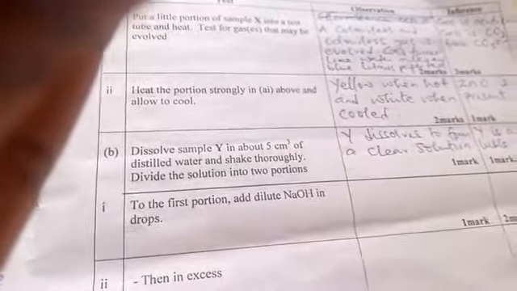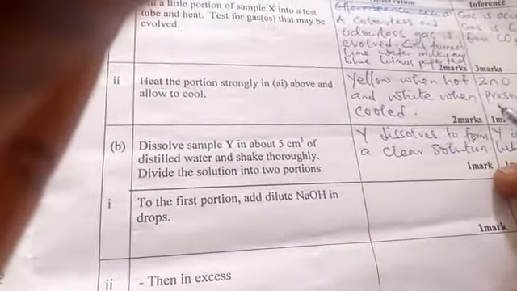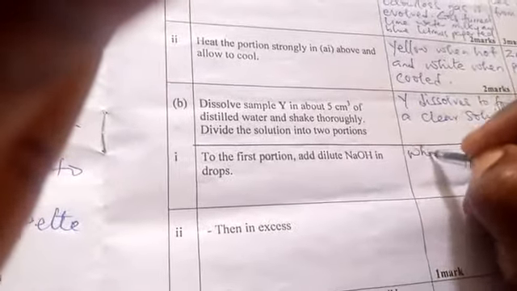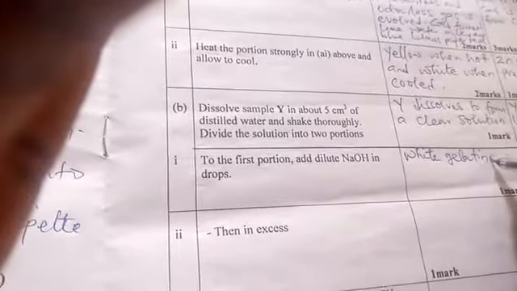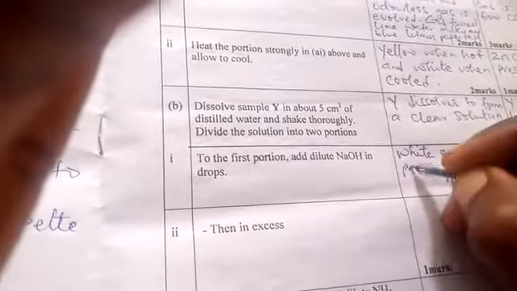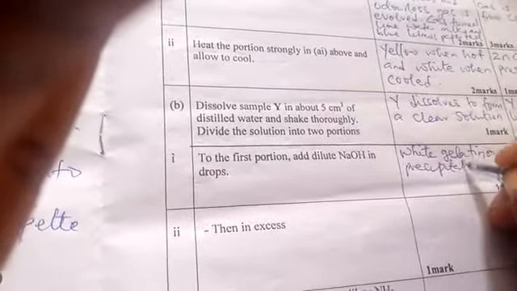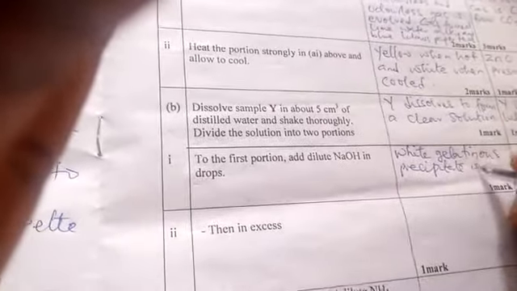Okay, then the next one says to the first portion add dilute sodium hydroxide solution in drops. So when you add in drops, you are going to have white gelatinous precipitate is formed.